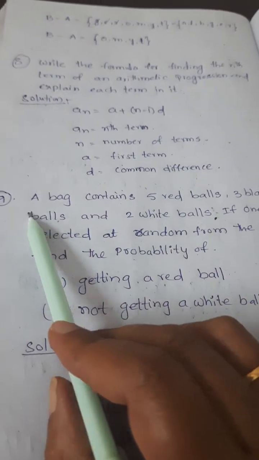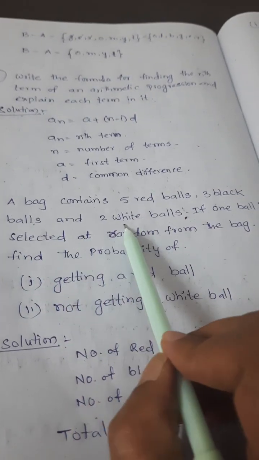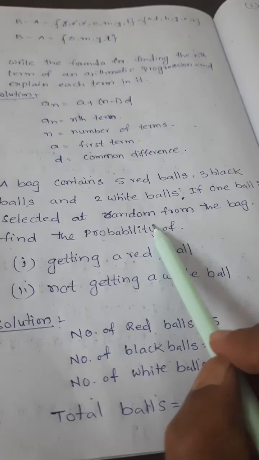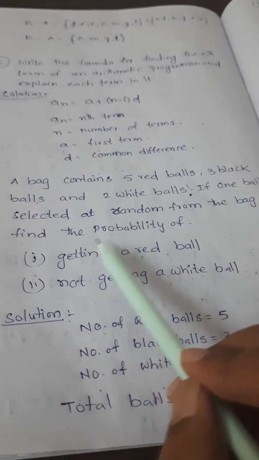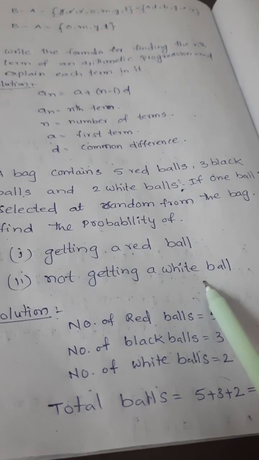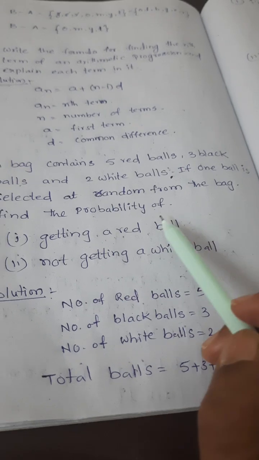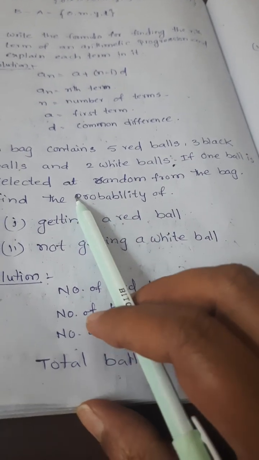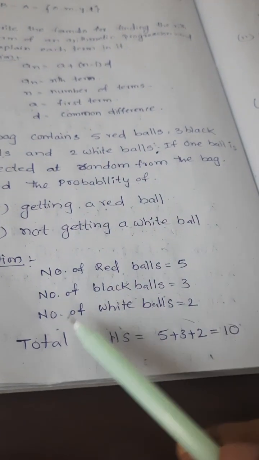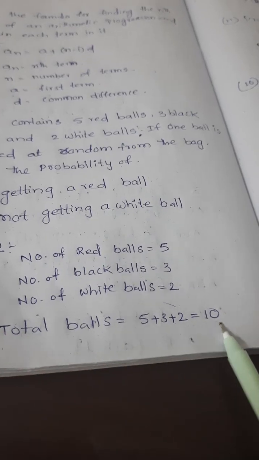Next, 9th question. A bag contains 5 red balls, 3 black balls and 2 white balls. If one ball is selected at random from the bag, find the probability of getting a red ball and not getting a red ball. So here, how many total balls are there? 5 red balls, 3 black balls and 2 white balls. Total balls are 10.